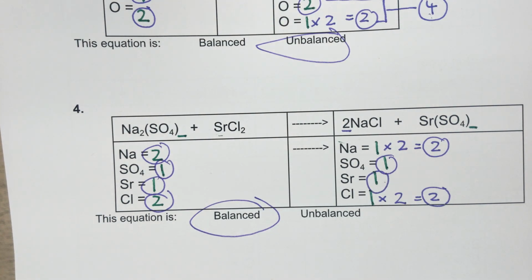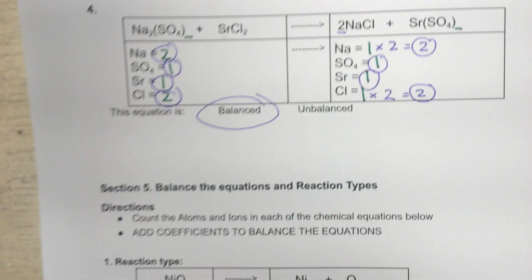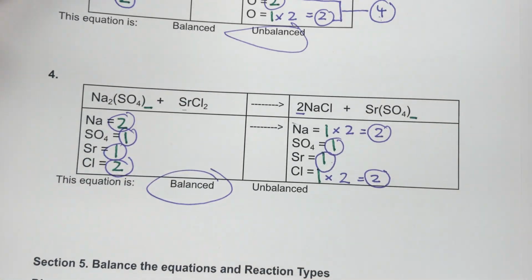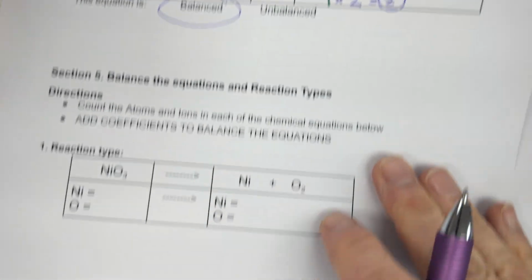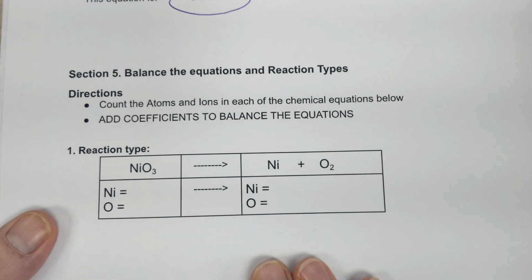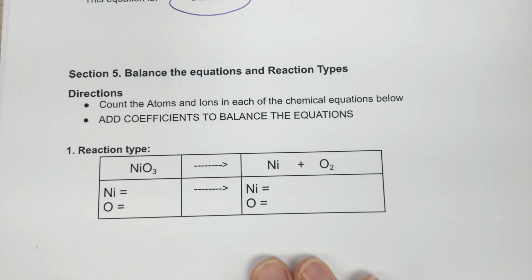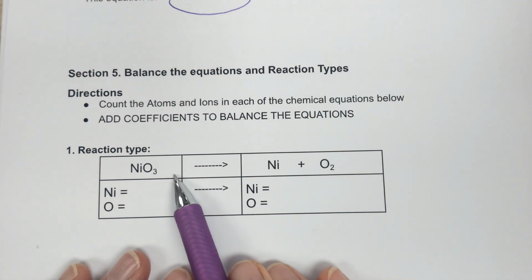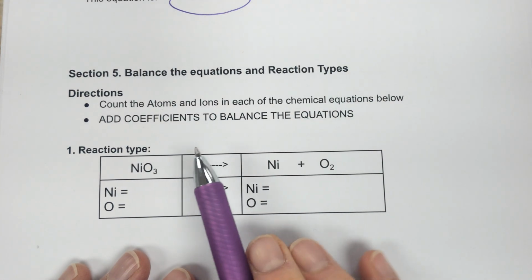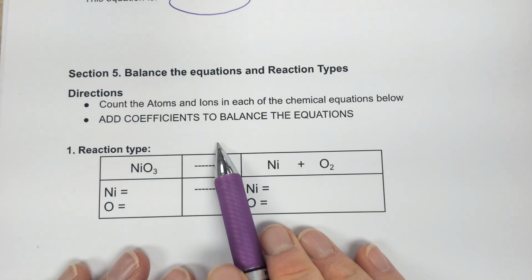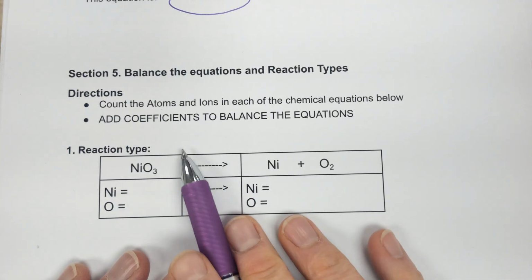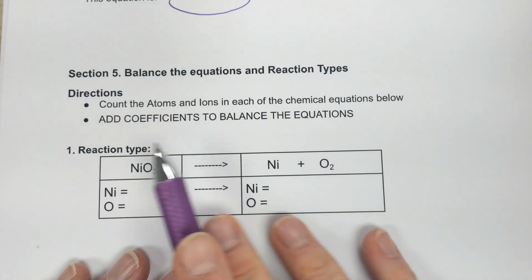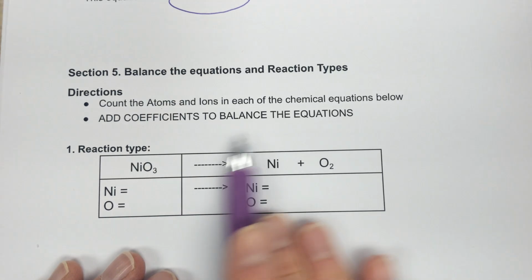All right, so that's the end of our "Is it balanced?" section. The last section of the video is how to balance equations. So right here, balanced equations, and this particular practice test is asking for reaction types. You're not necessarily going to be tested on that. So it depends on the year. I don't always test students on that. If I told you I wasn't testing on reaction type, then I'm not testing on it.